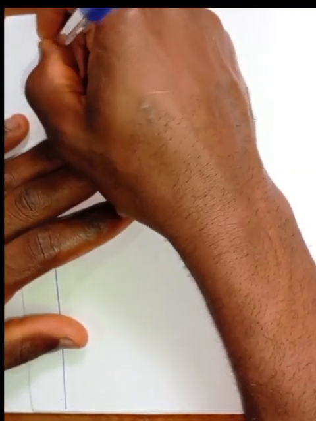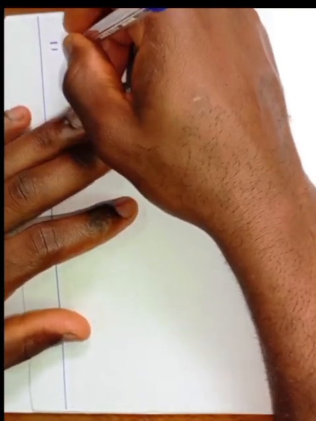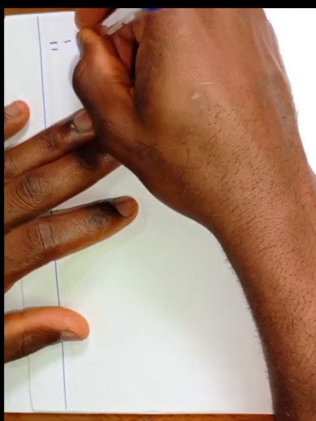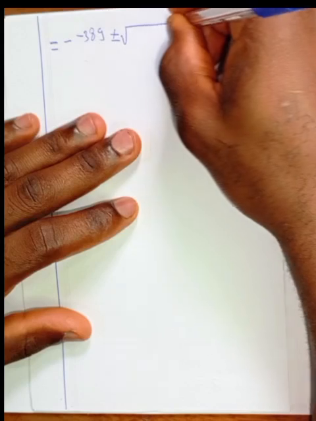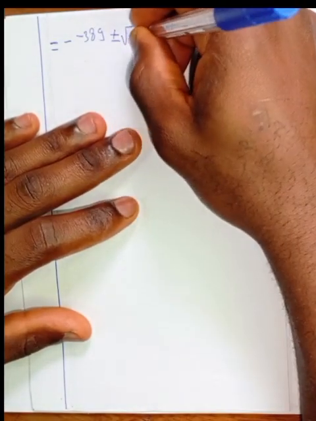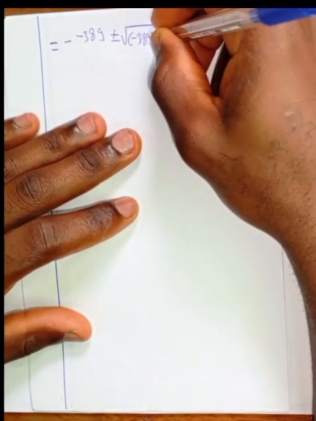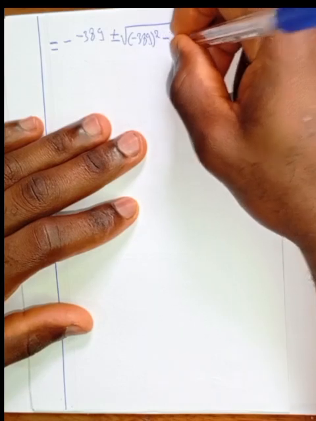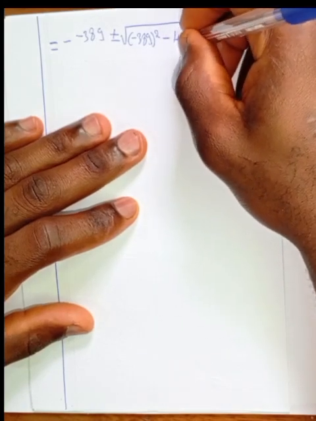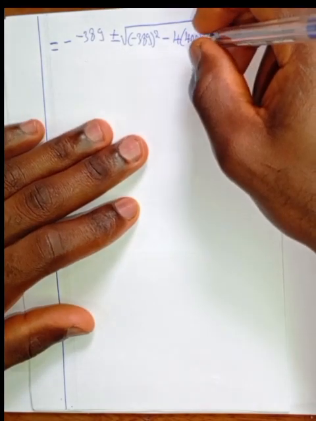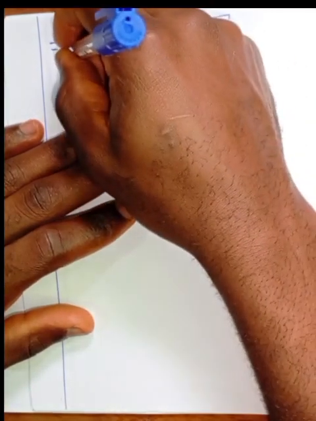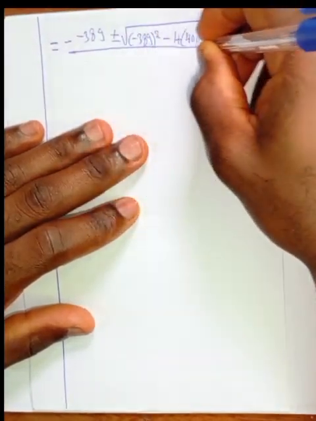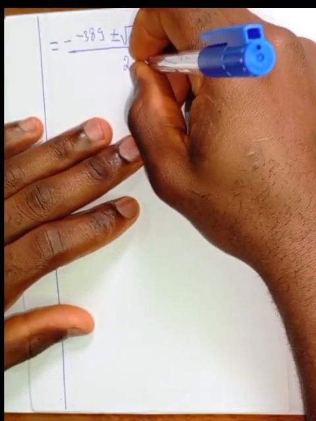This will give us negative, we know b is negative 389, plus or minus the square root of negative 389 all this squared minus 4 times e. We know e is 400 times c. We know c is equal to 81. So we divide all this by 2 times e, 2 times 400.